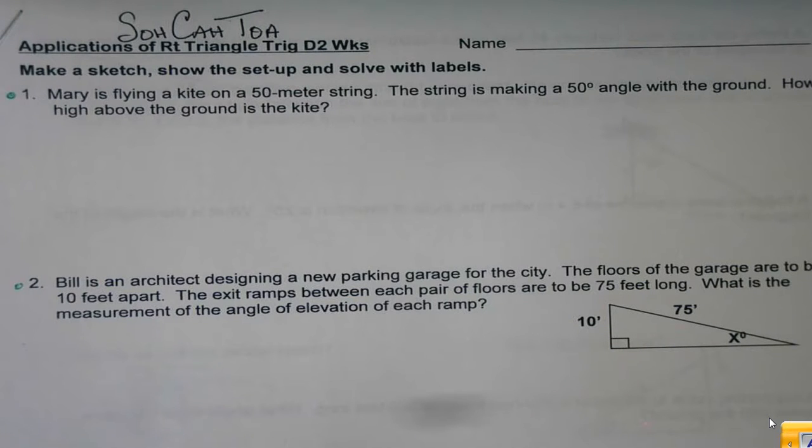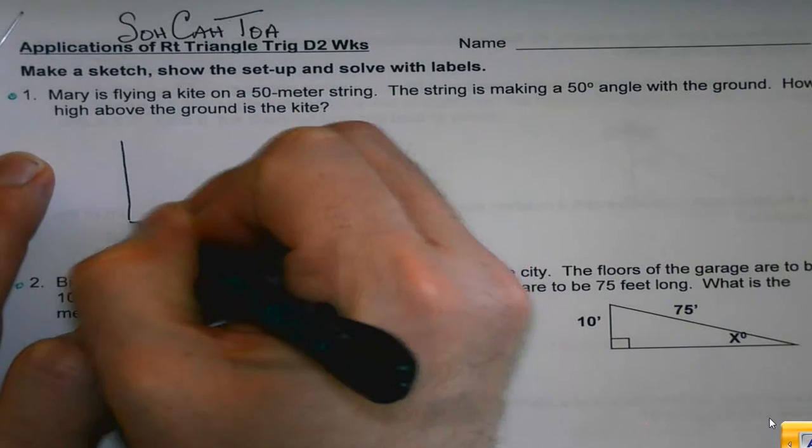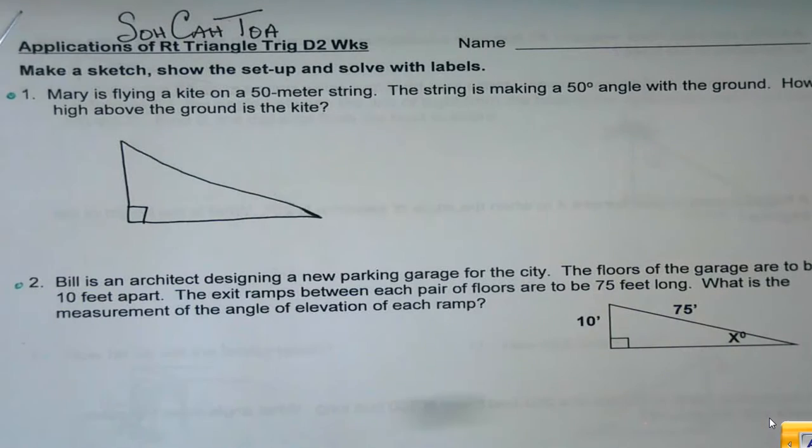So, day 2 of right triangle trig applications. So make a sketch. Do I have to make a sketch? Probably a good idea. So Mary's flying a kite on a 50-meter string. Okay. I draw most of my triangles all the same way. I'm not worrying about being perfectly to scale. I just want to make sure I see all my stuff.